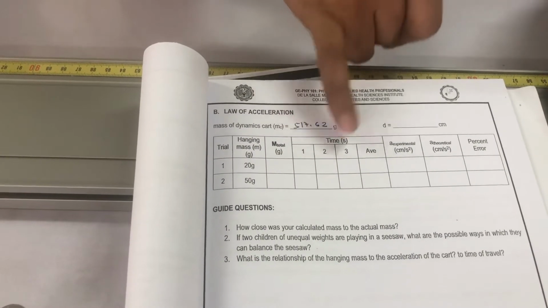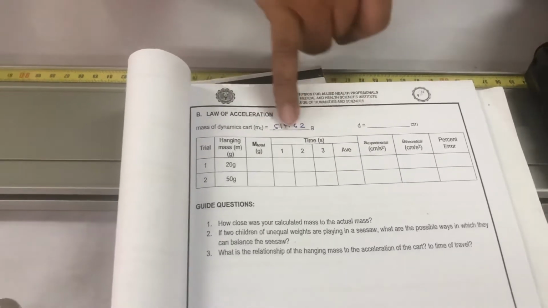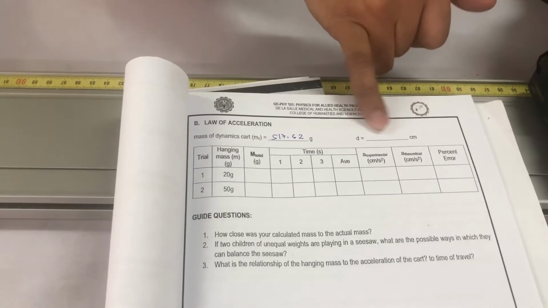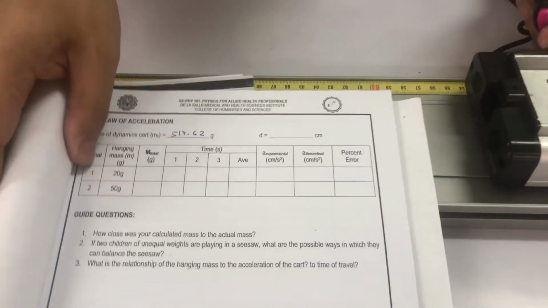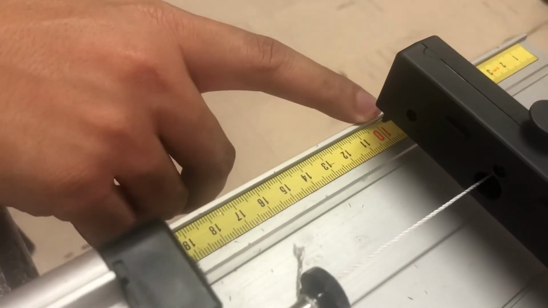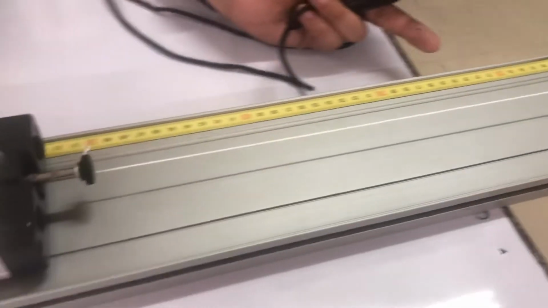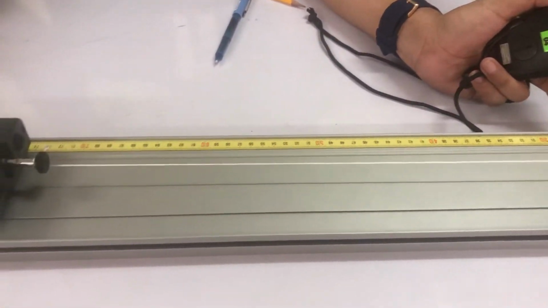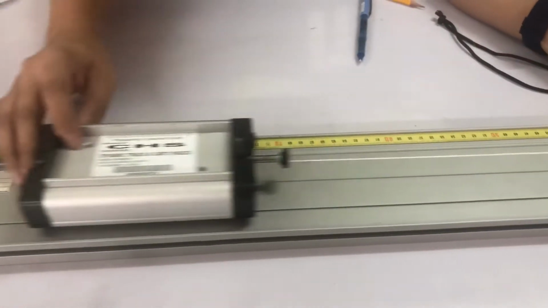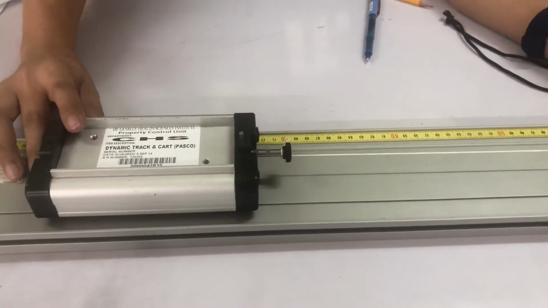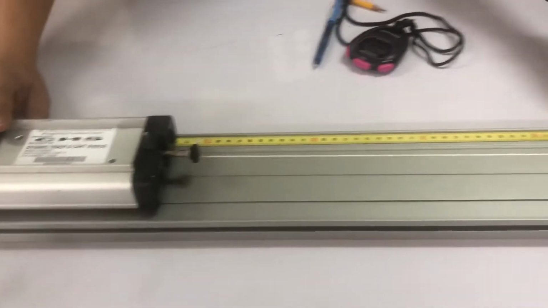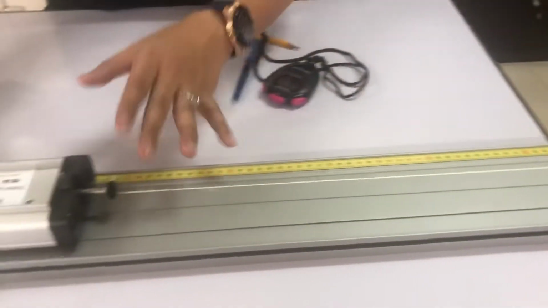Trial 1, trial 2, and trial 3 are the times needed for the cart to travel this distance. For this one, I'll be setting the distance at 60. This is the final point: 10, 20, 30, 40, 50, 60. So the distance here is 60 centimeters.